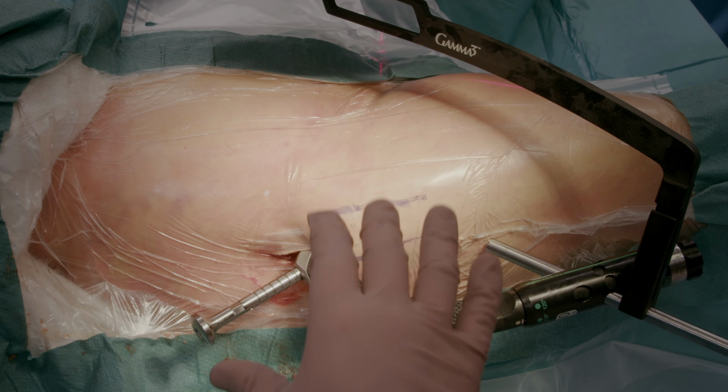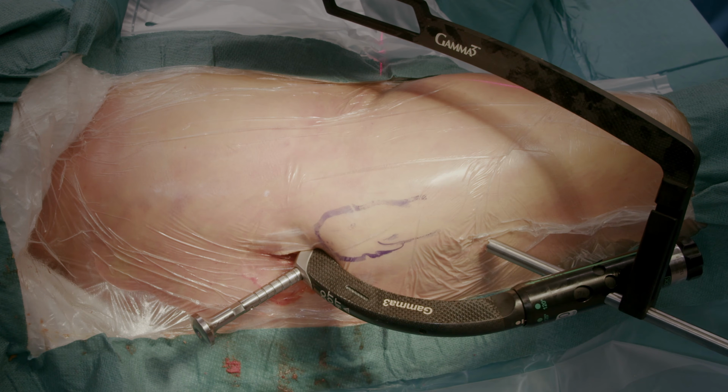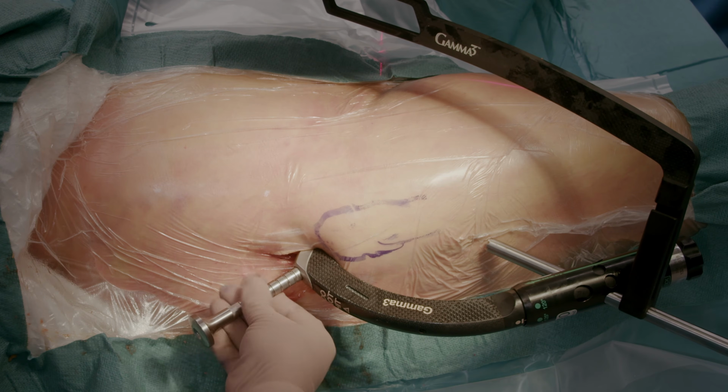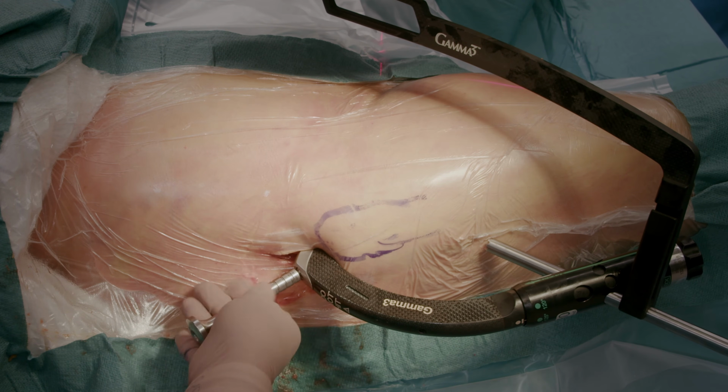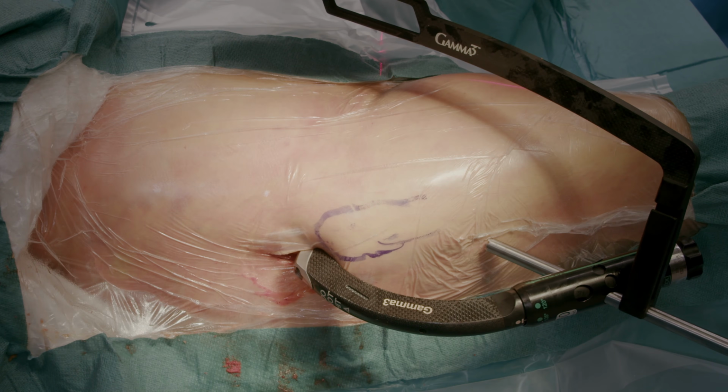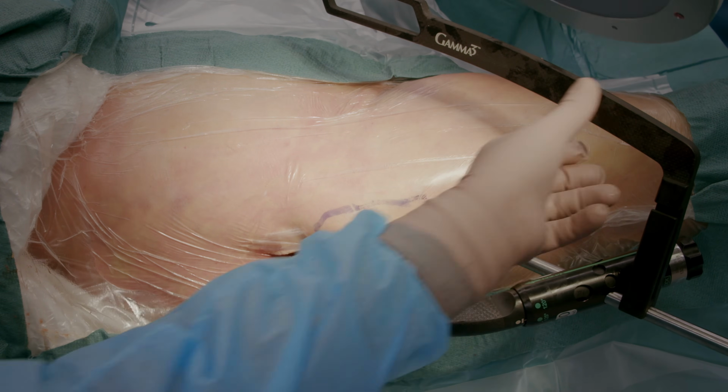After confirming the correct nail level from the AP view, we confirm the correct rotation from the lateral view. We remove the strike plate. We then tilt the C-arm to get the true lateral view again.